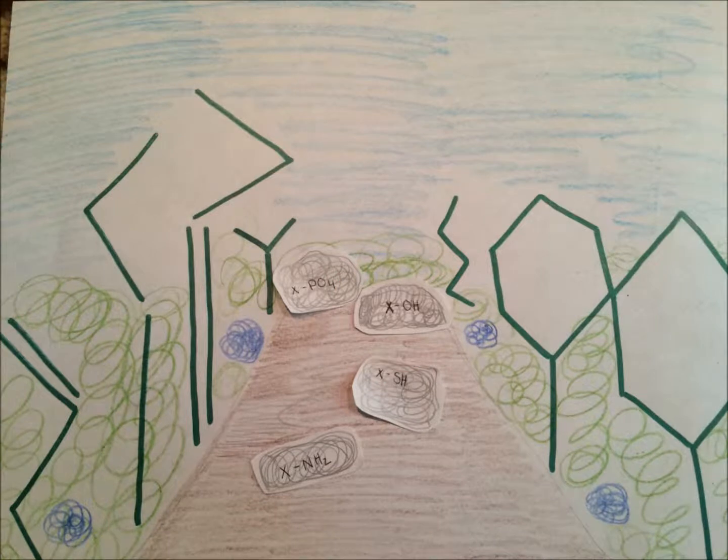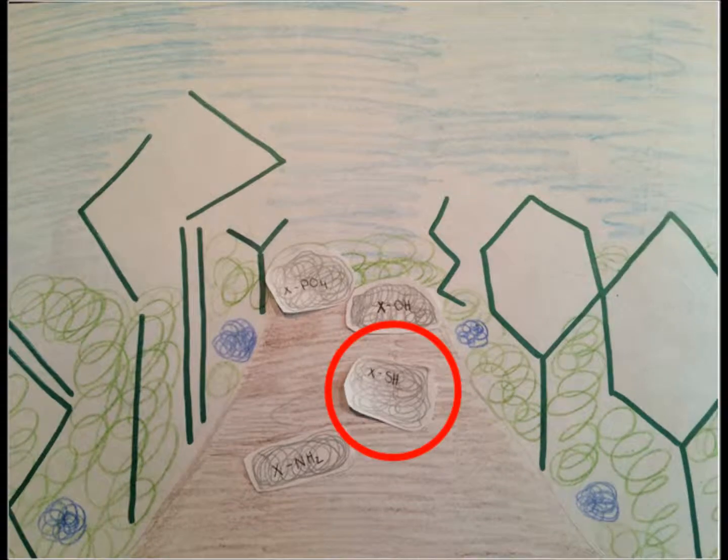Now jump on the one that keeps a protein shape. Which one is this? Good! This one keeps a protein shape because it's a sulfhydryl. Yay! Now you're out of the forest, and one step closer to the treasure of biology.